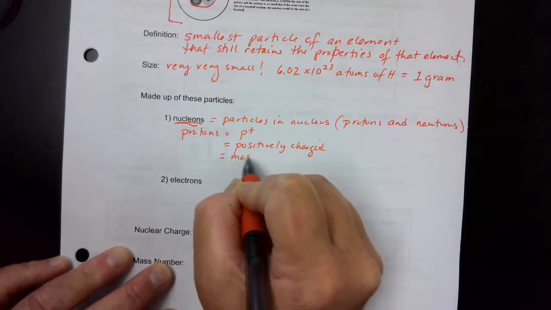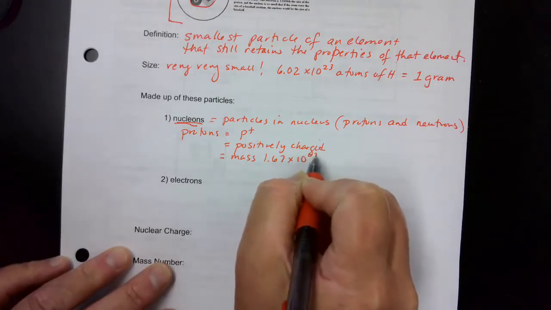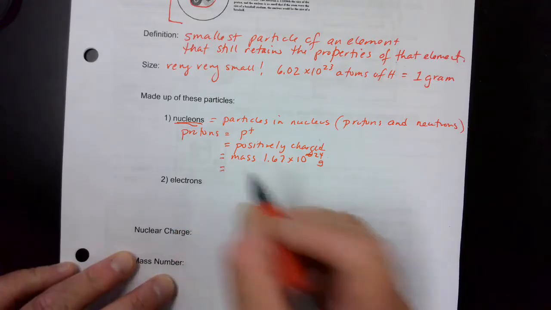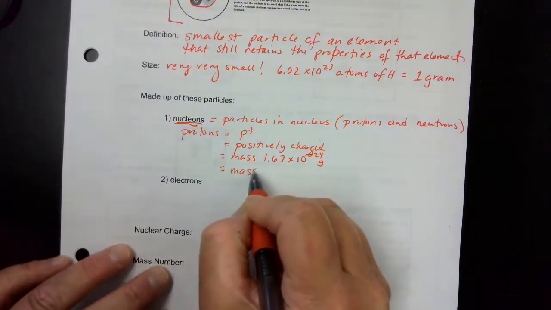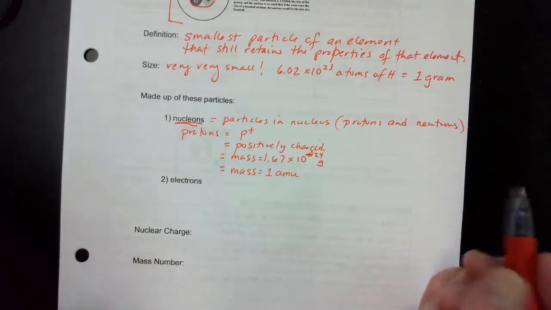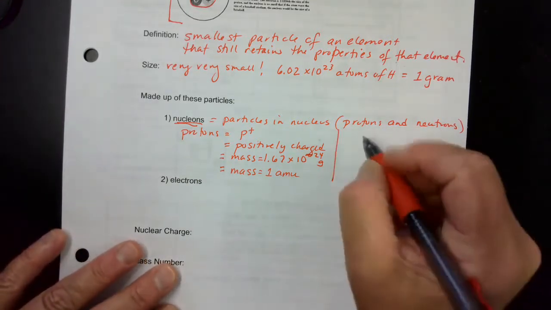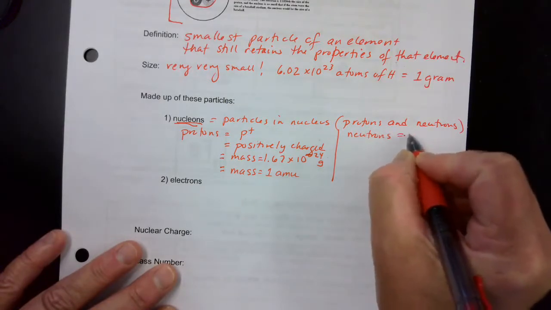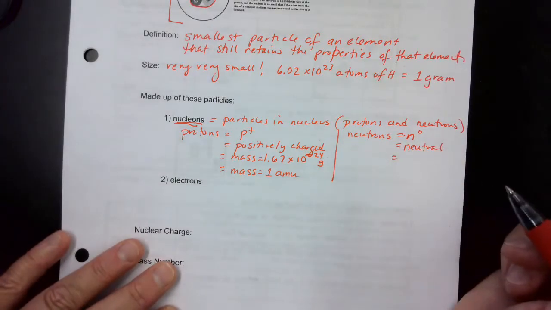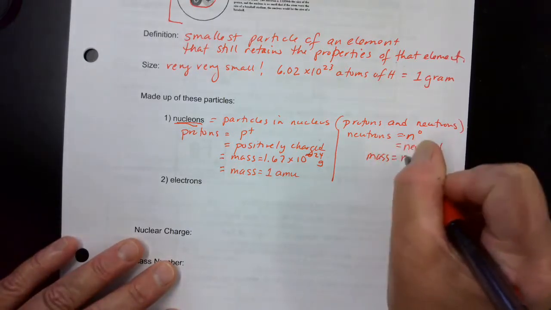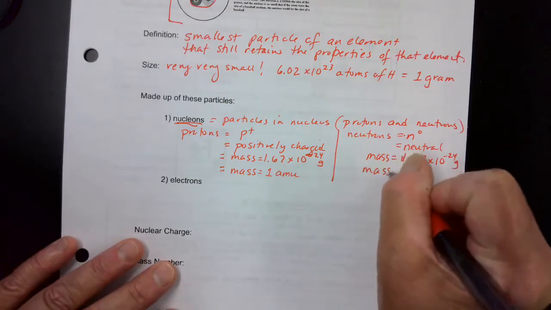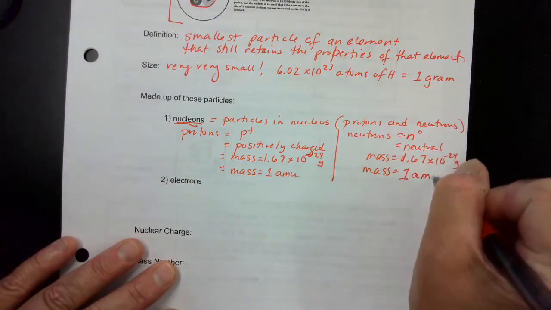They have a mass of 1.67 times 10 to the negative 24 grams. That's a negative 24 grams. It's very, very small mass, and that's a very awkward, cumbersome number to work with. So for convenience sake, we say that that mass is equivalent to 1 atomic mass unit, which is abbreviated as AMU. Neutrons have the symbol n with a 0 because they are neutral charge. They have no charge. They have a mass of 1.67 times 10 to the negative 24th of a gram, which means that their mass is also considered to be 1 atomic mass unit.